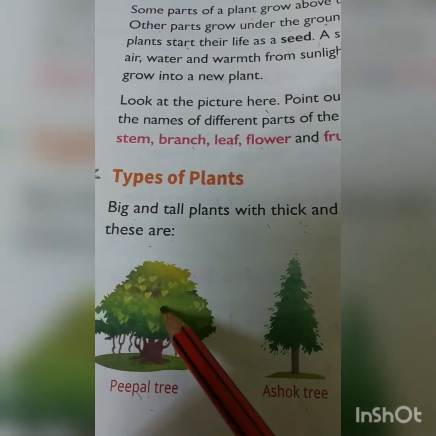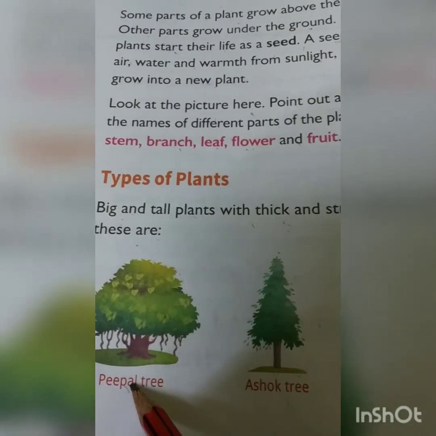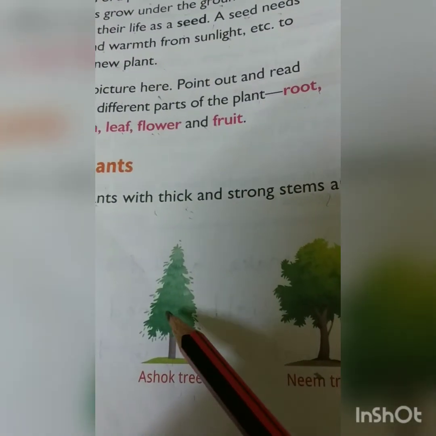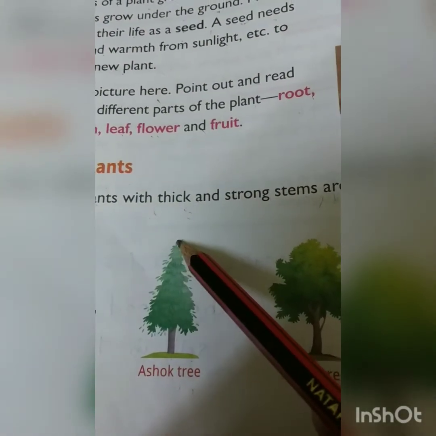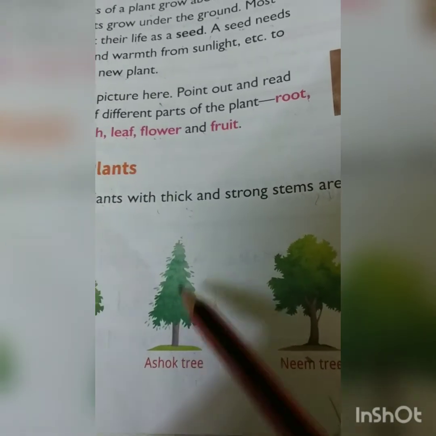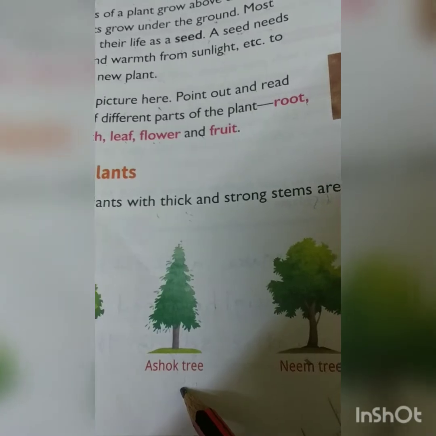The name of the tree is peepal tree. Next one you see, Ashoka tree. This tree also is very tall, thick, having a very strong stem. It is an Ashoka tree.